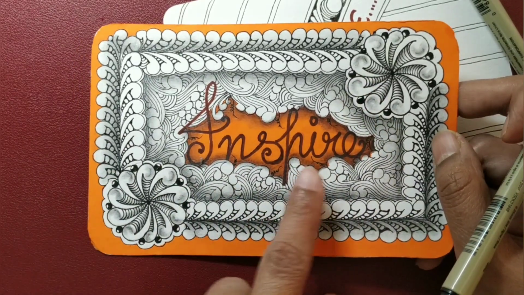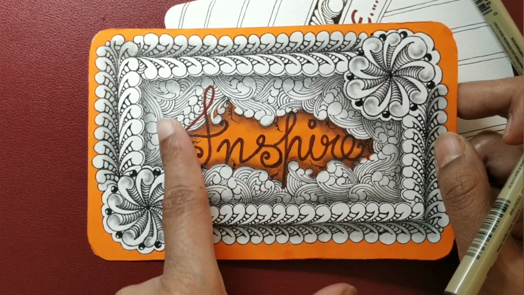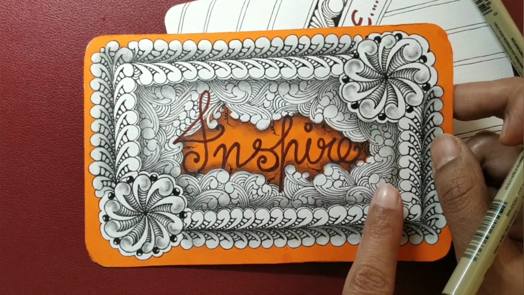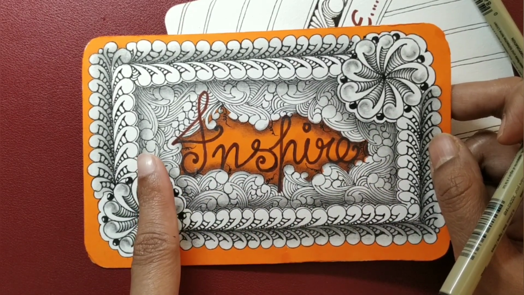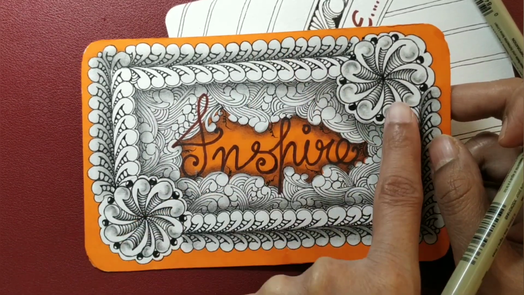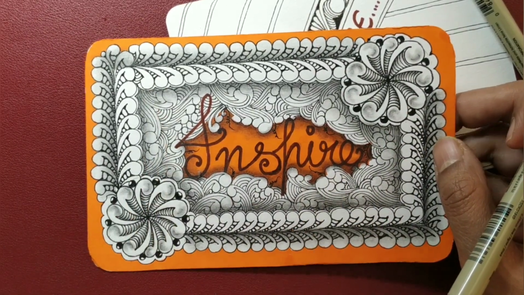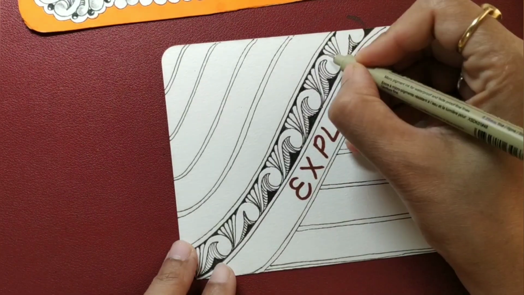And I used a lot of Mooka sprouts inside. You can see these are basically Mooka sprouts, and how delicate and beautiful do they look as a filler also, right? So that's again Mooka sprouts. This is flux and this is Mooka like a flower, right? So these are again different uses of Mooka. Today we are exploring Mooka borders, yeah.